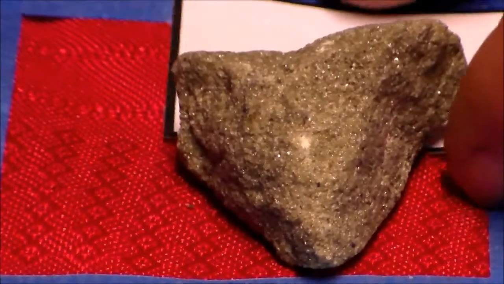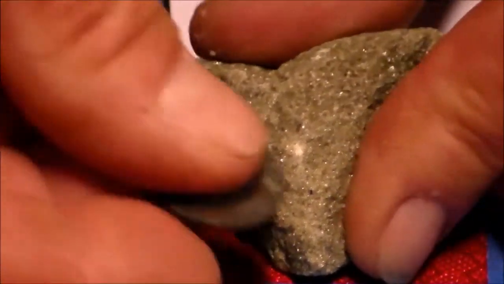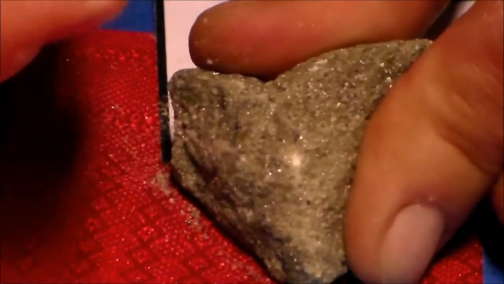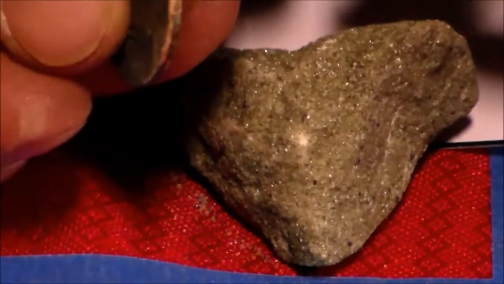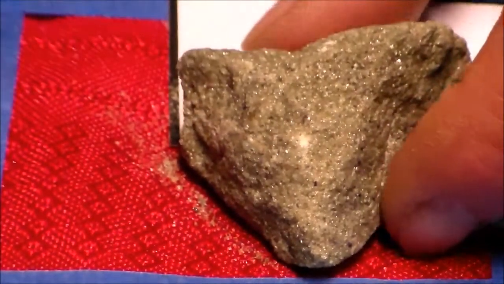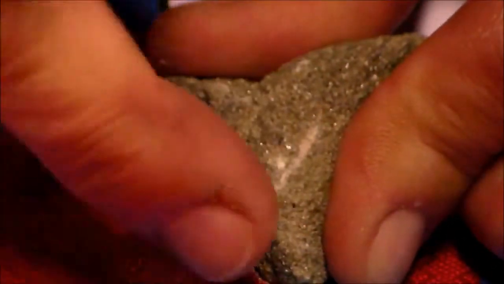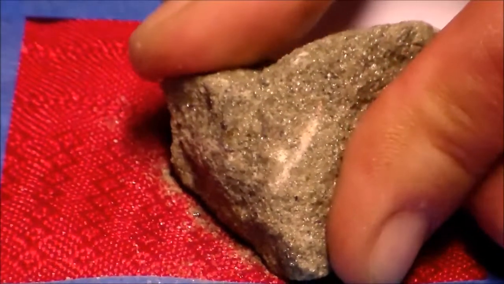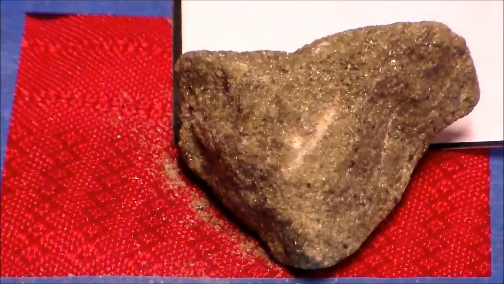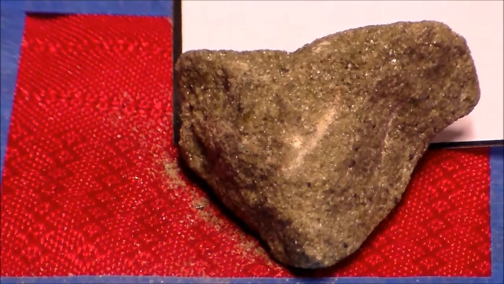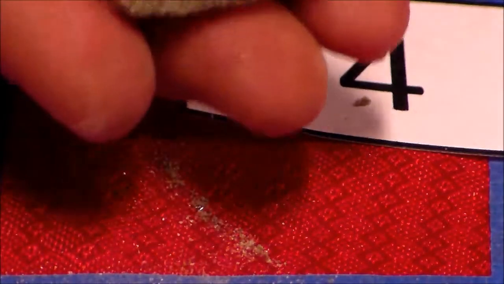Let's check the hardness on it. Let's see if the penny scratches it. Nope, it scratches the surface right off the penny. So it's harder than a 3. See if a nail scratches it. The nail does scratch it. So check your Mohs hardness table. See what that means.